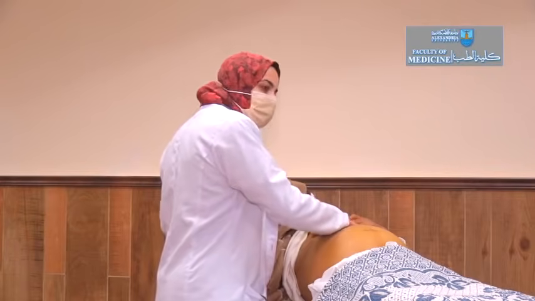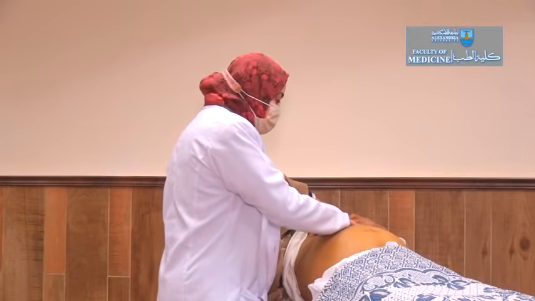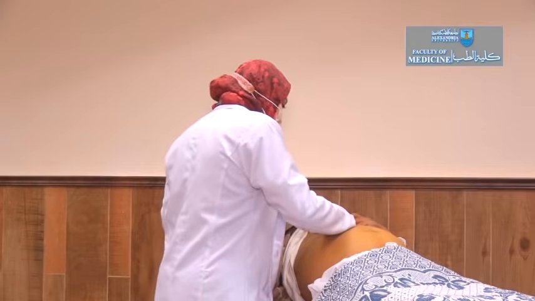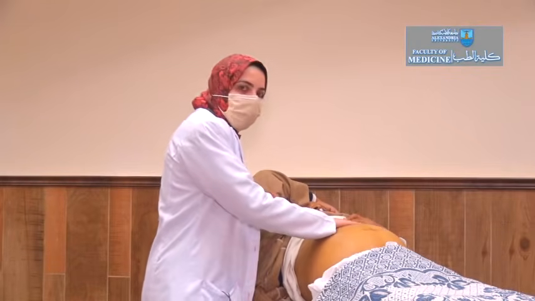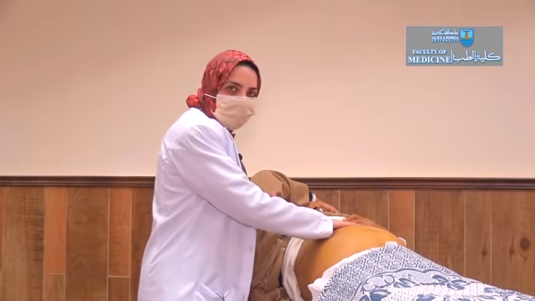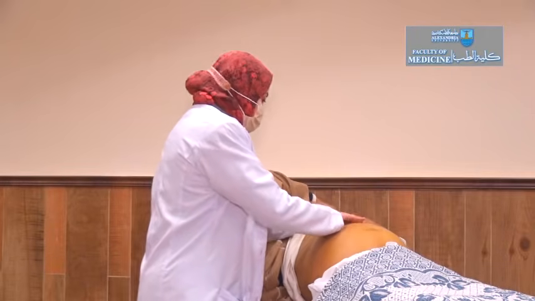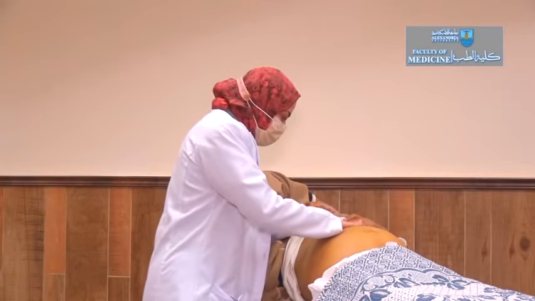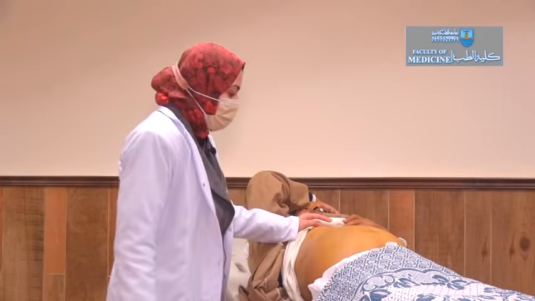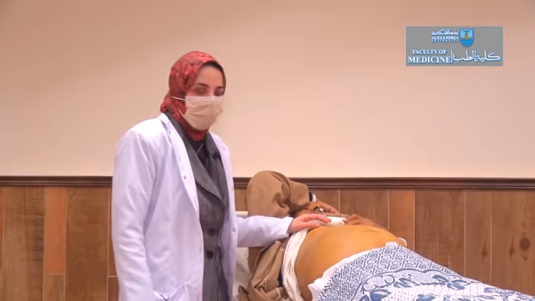The lower border is a sharp border. The consistency here is firm. The surface is smooth and it's not tender. And of course, it's moving with respiration. My hand is moving. This is how to examine the right lobe and left lobe of the liver.